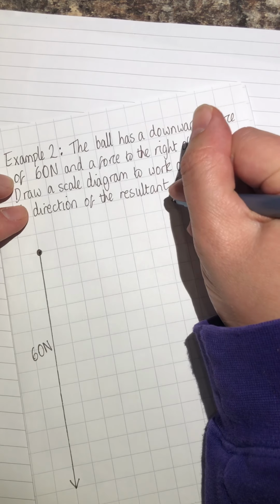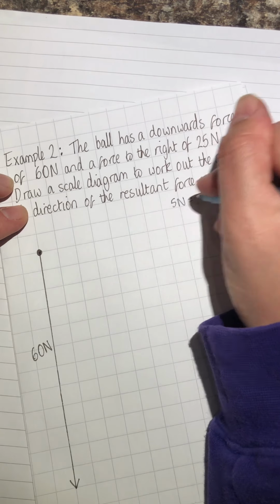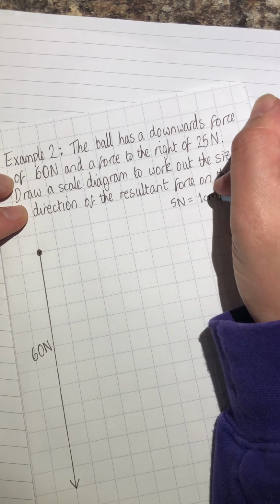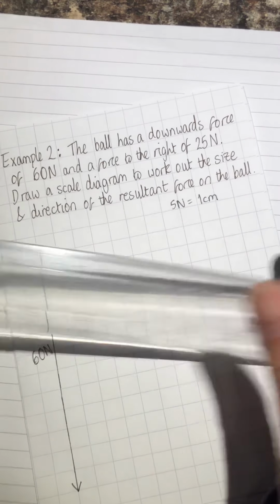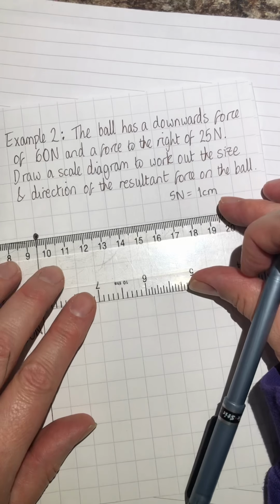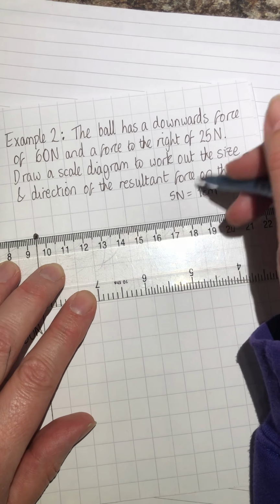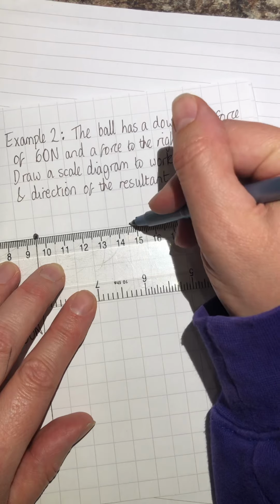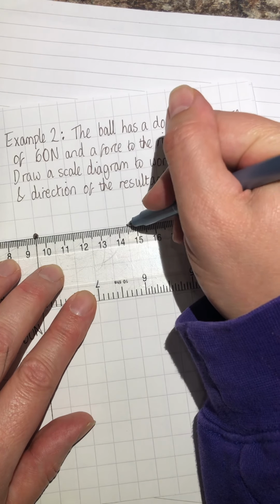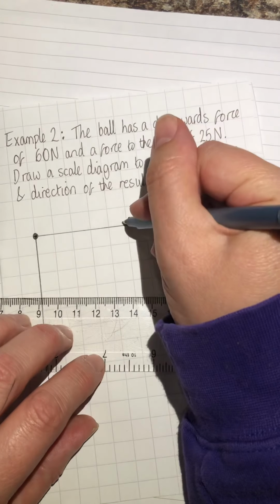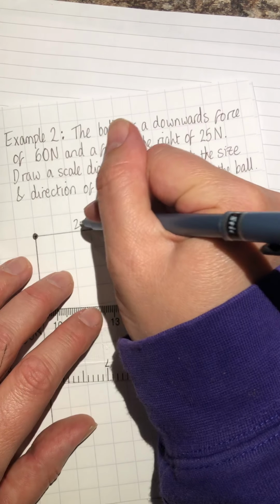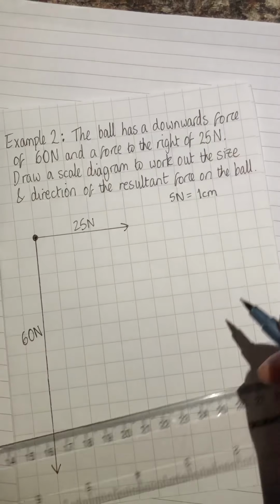So remember, our scale for this one is 5 newtons is 1 centimetre. So that will be 25 newtons divided by 5, that's 5 squares. So there's our 25 newtons to the right.